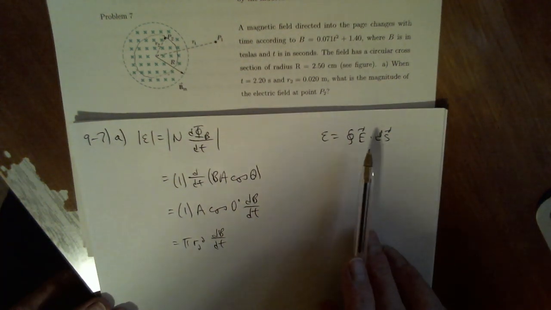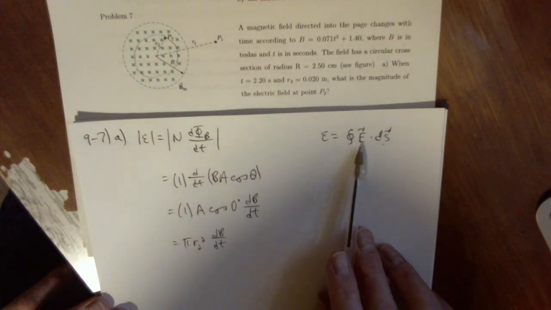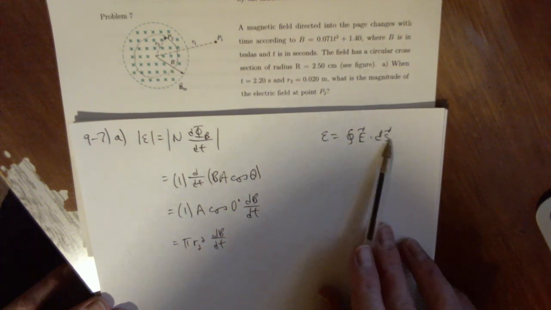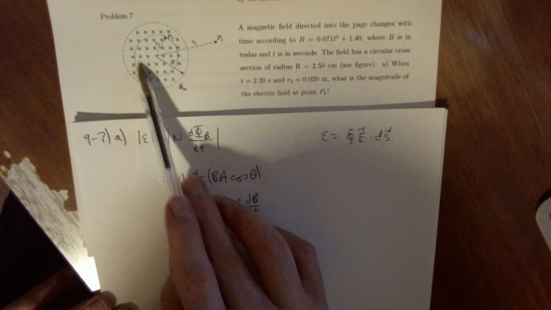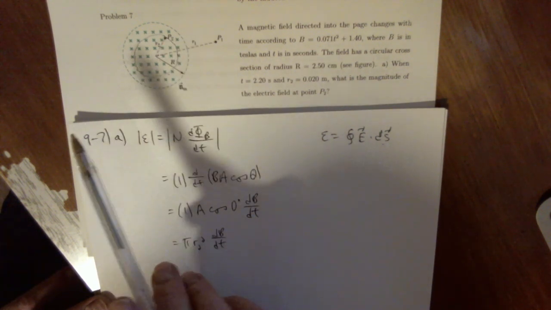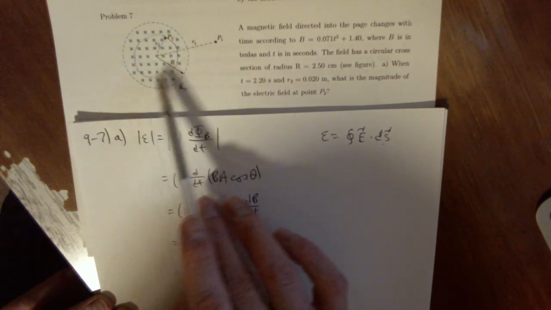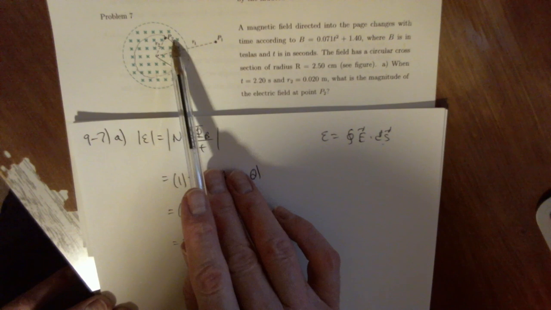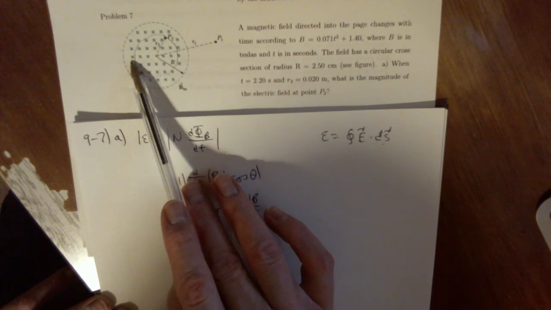Now, to get the E field, I say that the EMF is this integral around a closed loop of E dot ds. For the closed loop, I'm going to use the circle because that has the symmetry of the problem. Because the problem has cylindrical symmetry, the symmetry of the circle here, the E field can't vary on the loop.